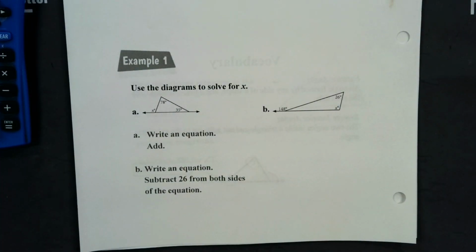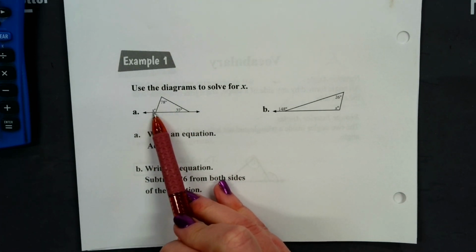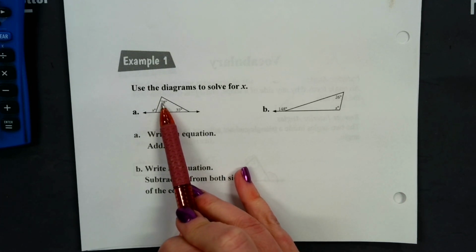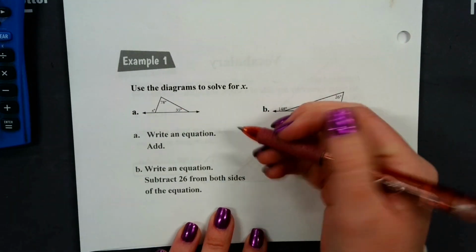Okay. Let's get started with some numbers. So this one, we're trying to figure out this. What I just told you is if you know your two interior angles, your remote interior angles, you know the exterior one.